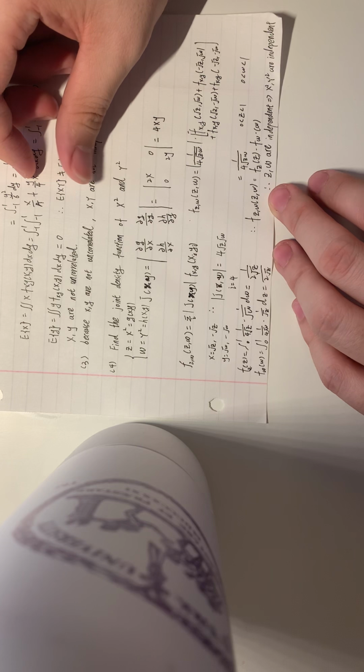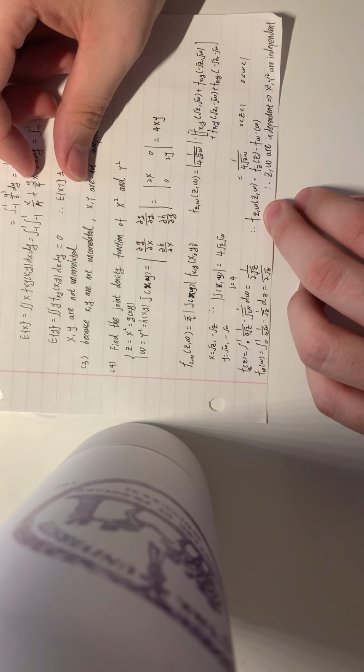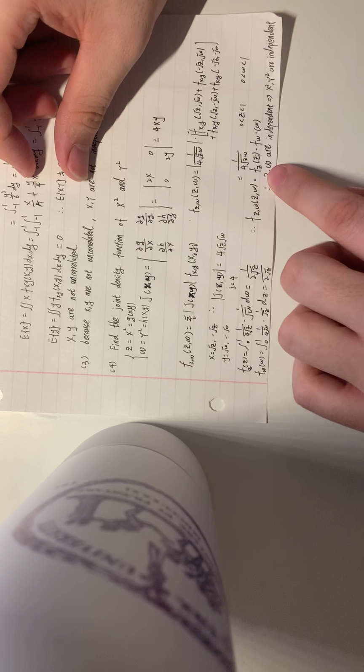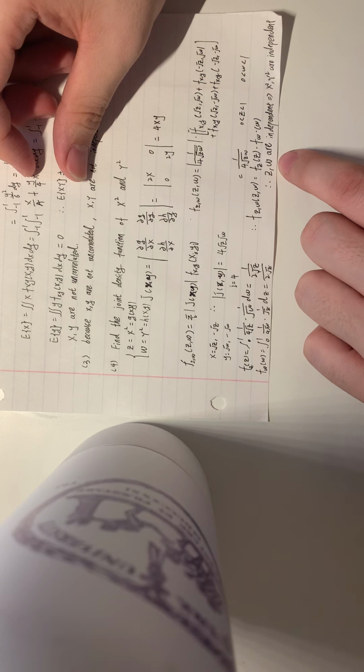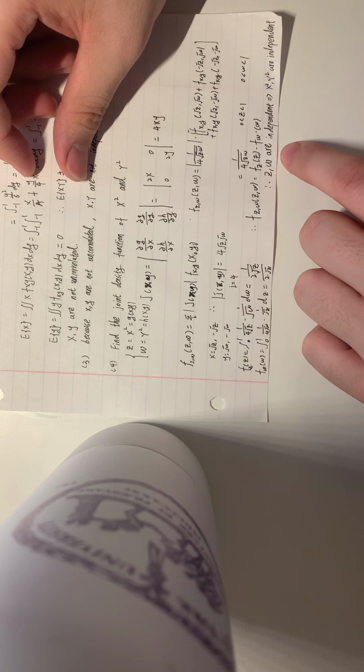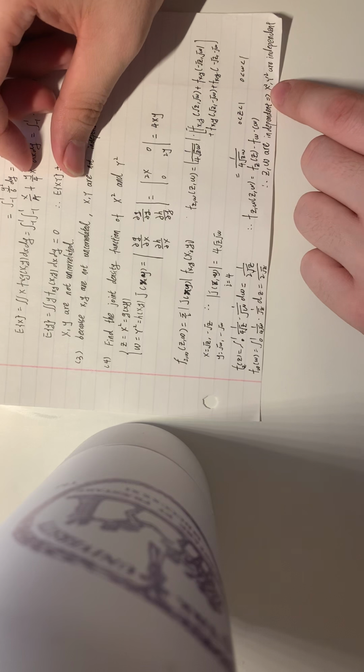And we can know that the density function of z and w is equal to the product of the two. So z and w are independent, which means x squared and y squared are independent.